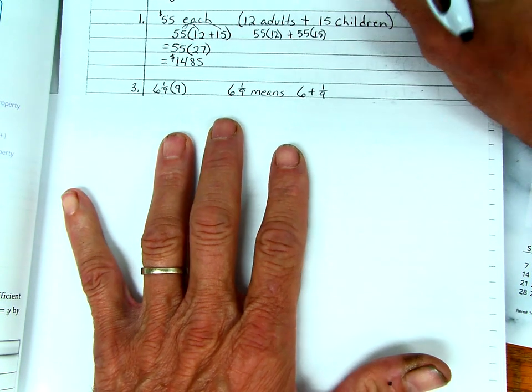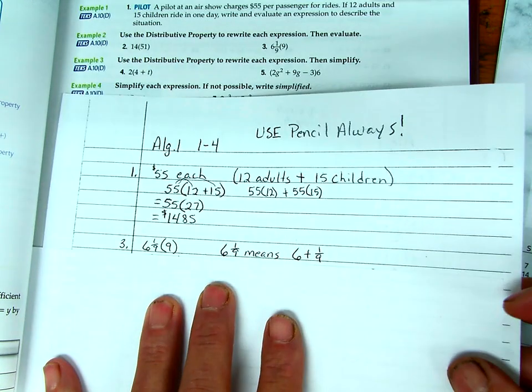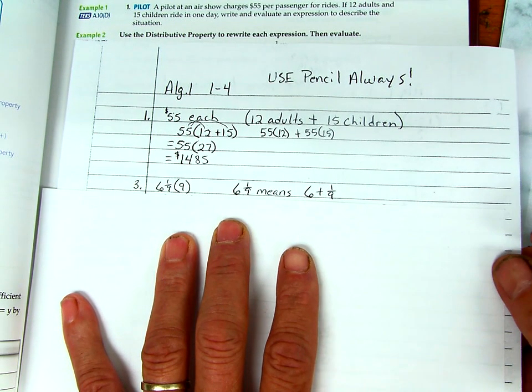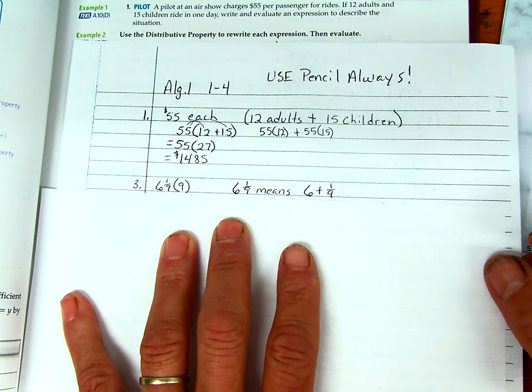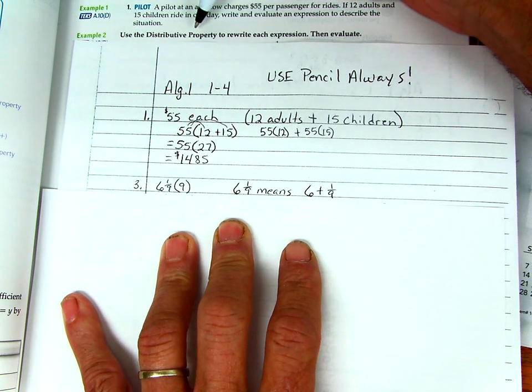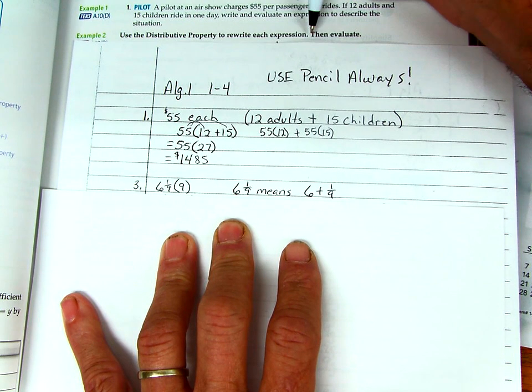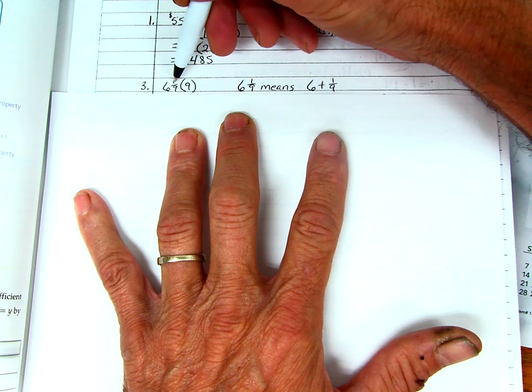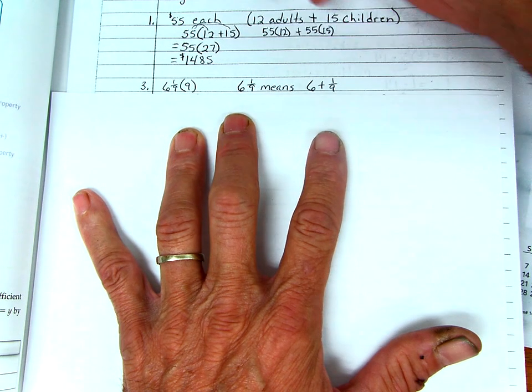Okay, number 3. The instructions are: use the distributive property to rewrite each expression, then evaluate. Read example 2 on this. It tells you what they mean by rewriting each expression. For number 3, it's 6 1/9 times 9.